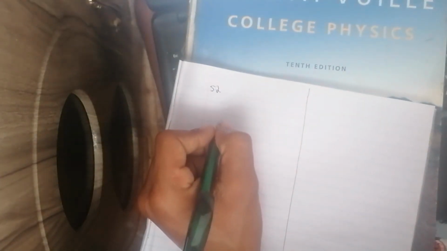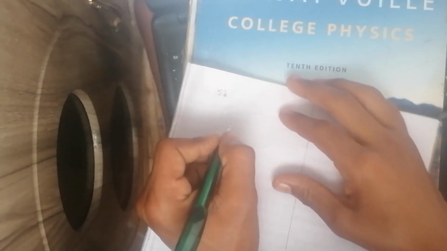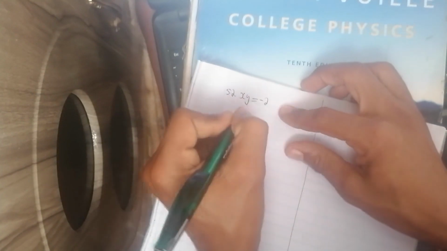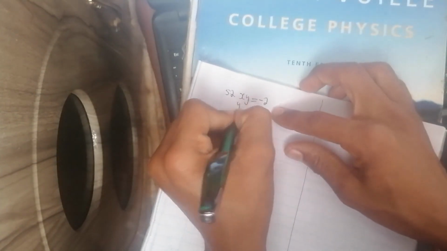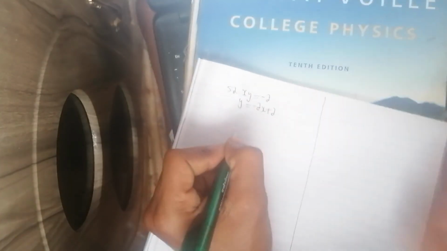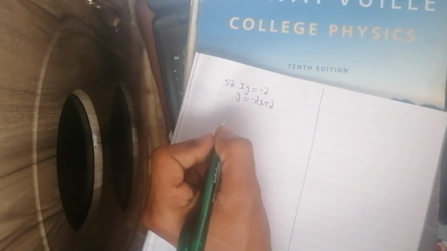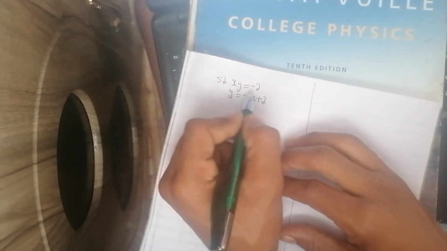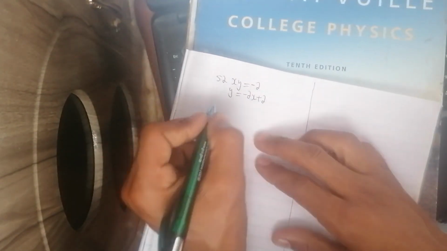Draw on a graph paper and on the same system of axes the following graphs: xy is equal to -2 and y is equal to -2x plus 2. Now, what is important for any graph that you draw? Let's try first to unravel this.